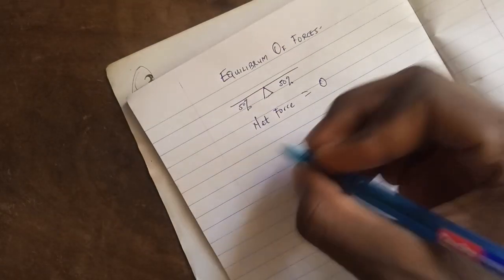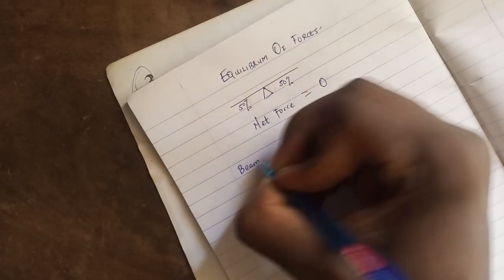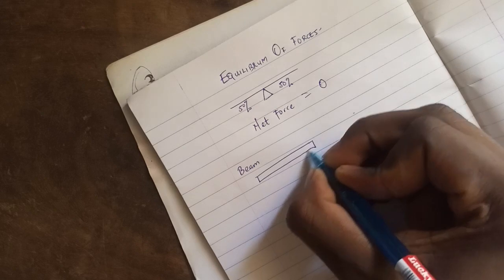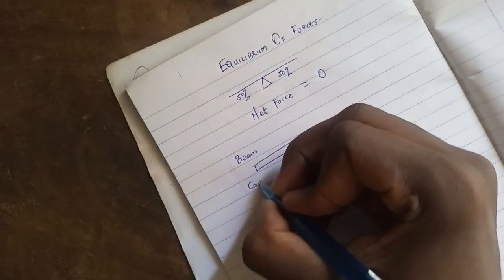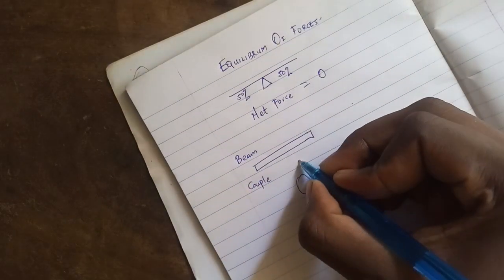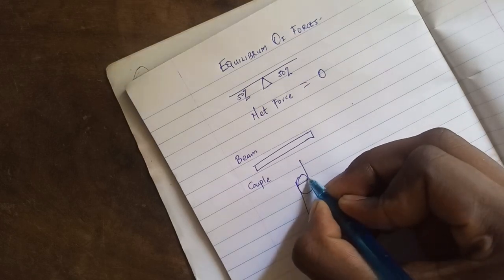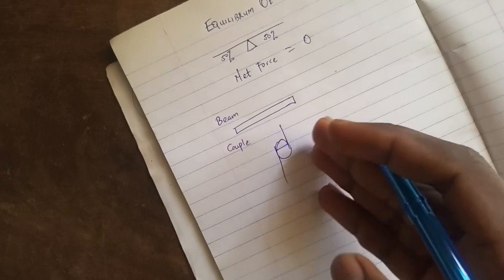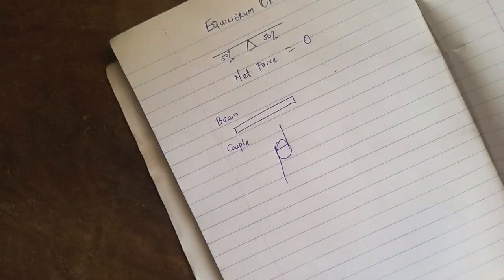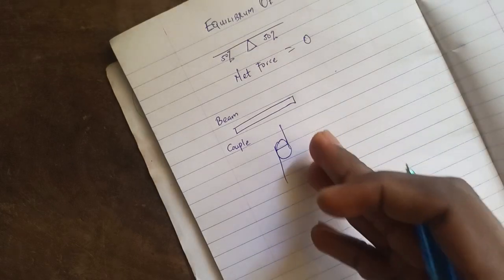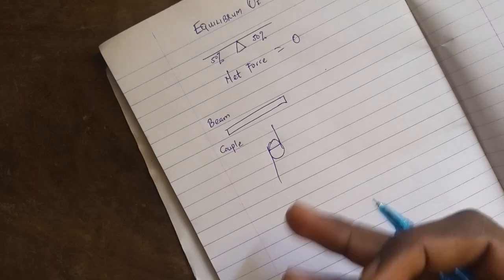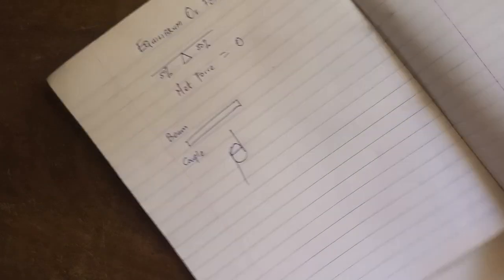So we usually have questions on a beam, something that is linear like this, or a couple. On a couple, they give you two forces that are acting perpendicular to one another. So these are mainly what equilibrium questions are usually on, at least for your level. But when you get to our institution, you get introduced to a broader aspect, but it's usually on these two. So I think you have a scope of what equilibrium is. Let's look at some examples here.